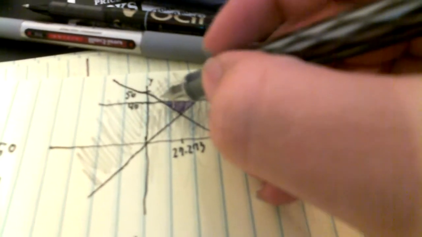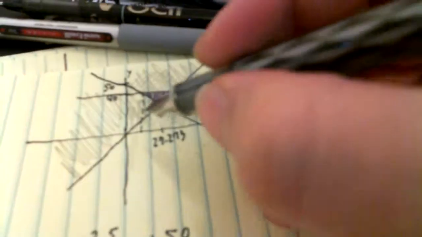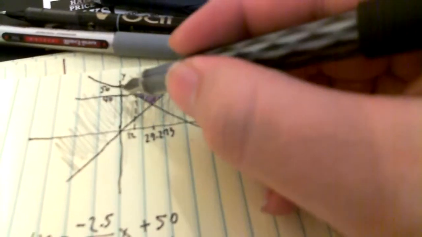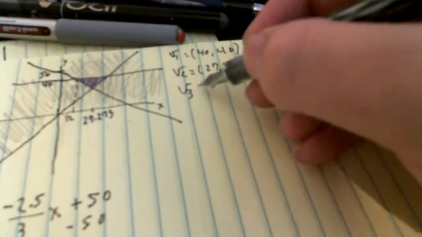And where is that going to be here on the graph? Well, remember, we're finding the vertex up here, the top left one. So for the x, my fountain pen is running out of ink, so bear with me. This is 12. And what do you think the y is going to be? Well, this line is always 40, so the y is 40. It's a constant function. So that's pretty easy. Let me write that here. The x is 12, the y is 40.